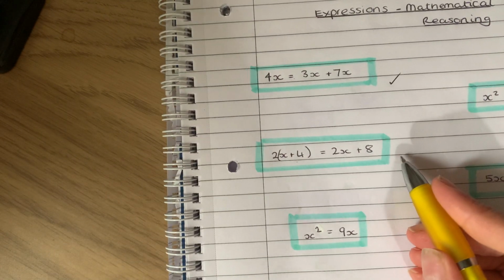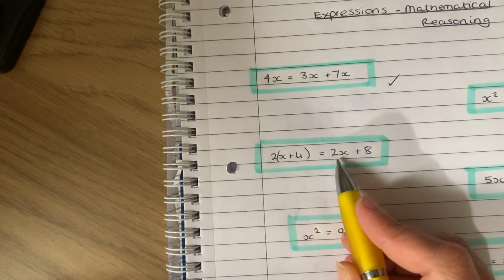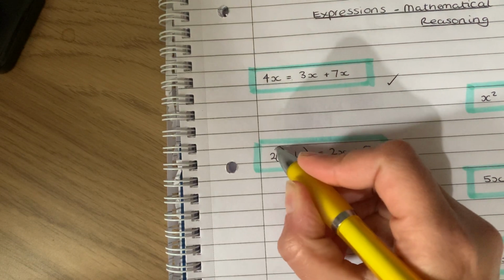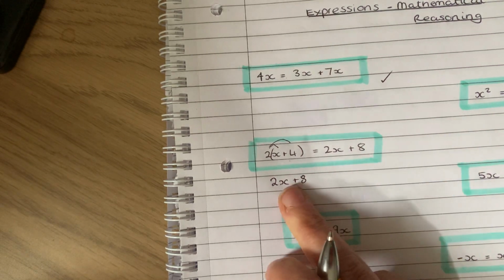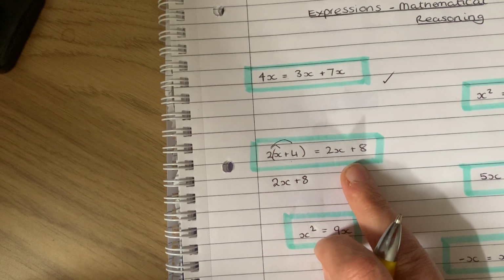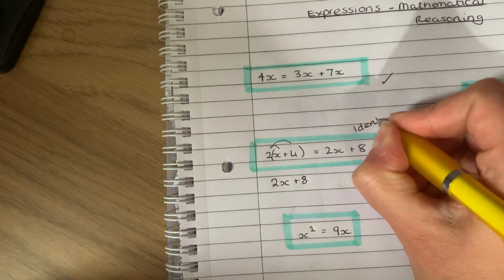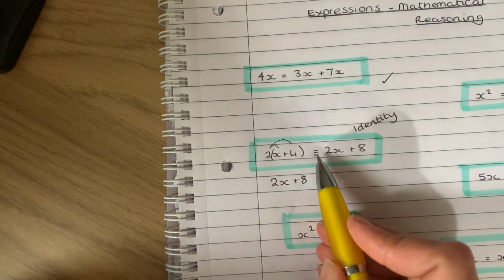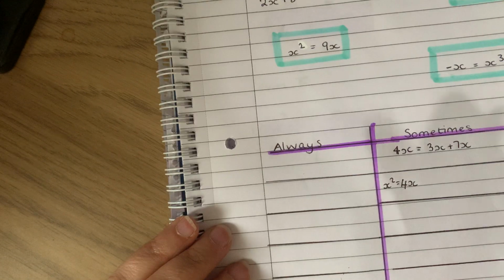Okay, if I look at the next one. Now here I've got 2 and then brackets x plus 4, and then I've got 2x plus 8. Now if I multiplied that out, and remember I used the claw, that does give me 2x plus 8. Well, 2x plus 8 is equal to 2x plus 8. We call this an identity. Now we're going to look at identities later on this week as well. When things are completely the same, we can actually use 3 lines there to explain that. So that was an identity. That will always be true, whatever the value of x. So that can go in my always one.